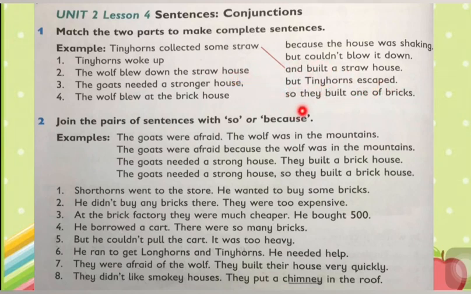Why have we used but here? Because the wolf blew down the straw house. He was of the opinion that he was going to eat Tiny Hans. But what actually happened? Tiny Hans escaped. So, the opposite situation occurred. That's why we used but.